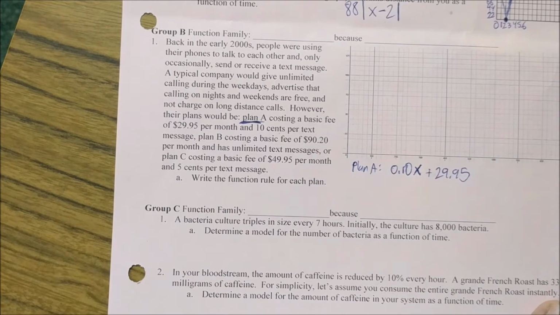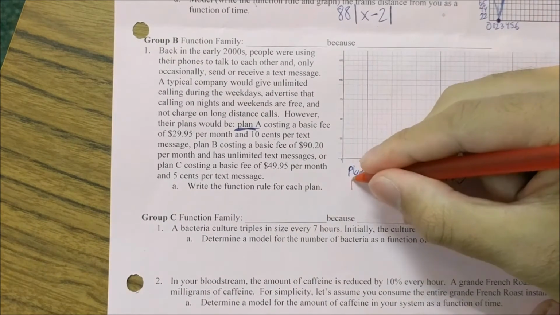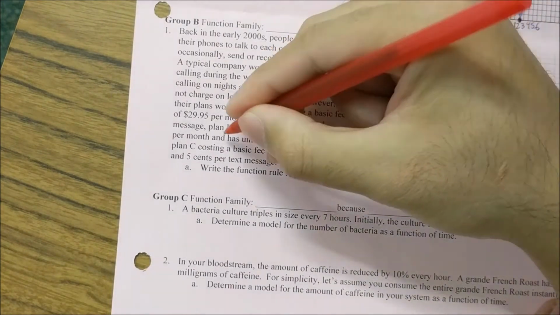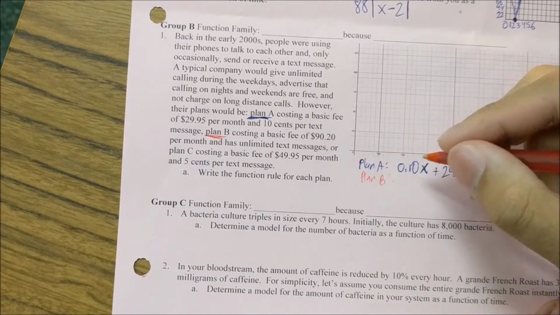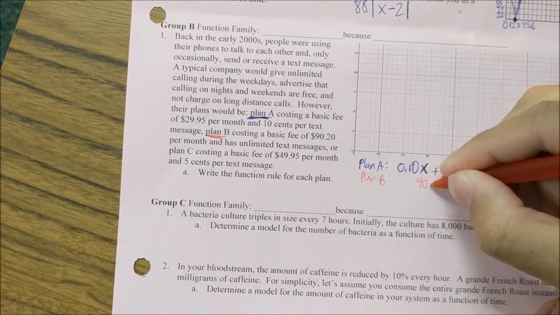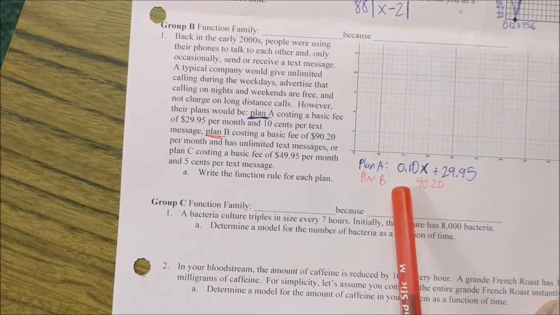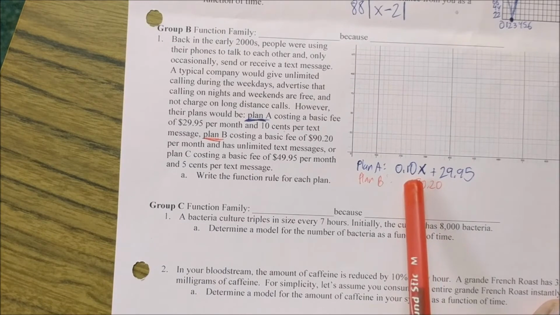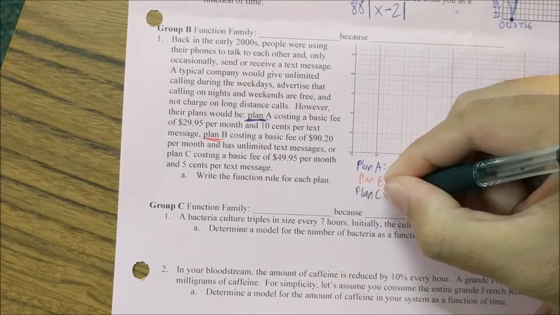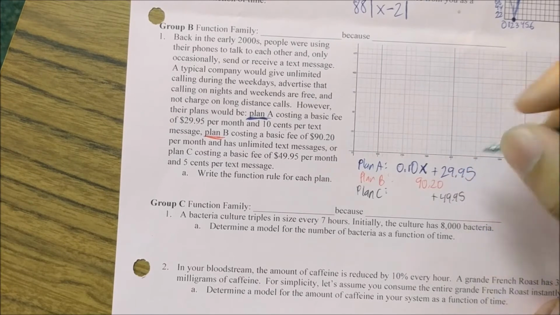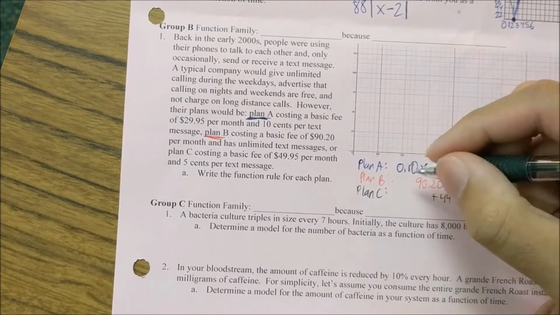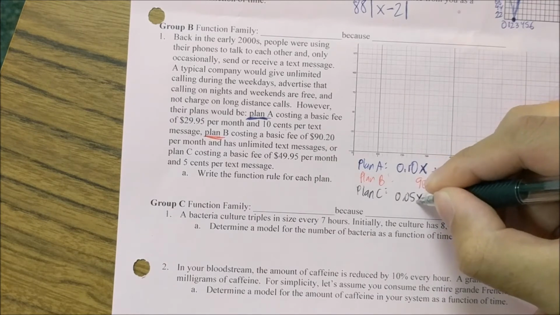Okay, so then plan B. This one has a basic fee of $90.20 and unlimited text messages. So that means it's a flat $90.20 no matter what x is. And then plan C. This one costs a flat $49.95, but then also 5 cents, which is $0.05 per text message.